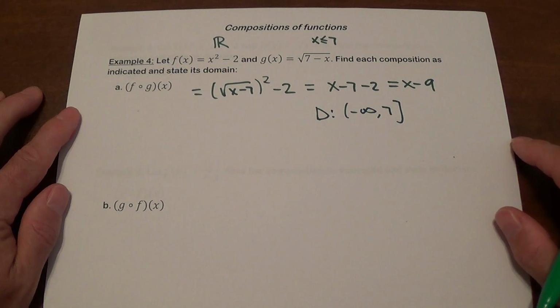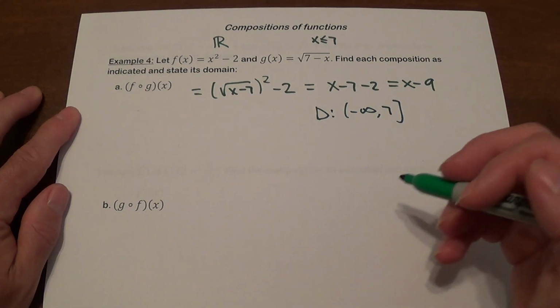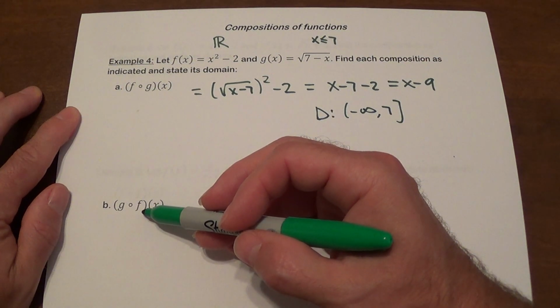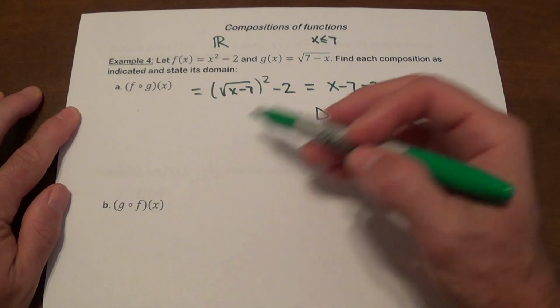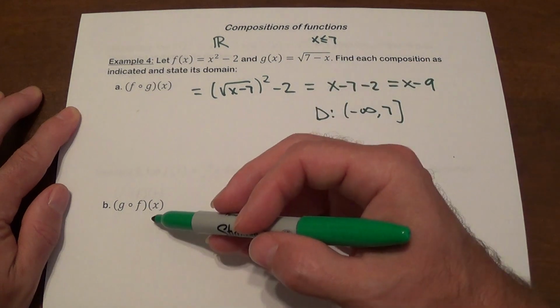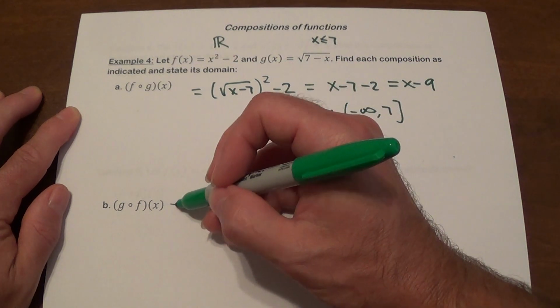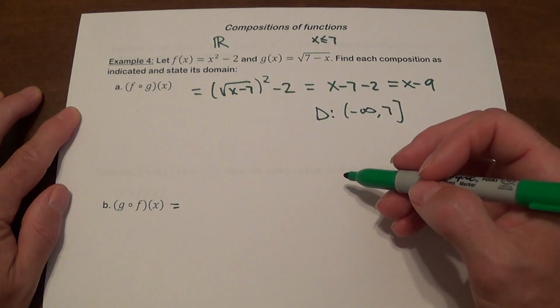What about g of f? Well, g of f, we're going to reverse that process. Because f here is the one that we're going to substitute in here, f is the one whose domain we're going to need to remember when we get to the end of it. But the domain of f is all real numbers.